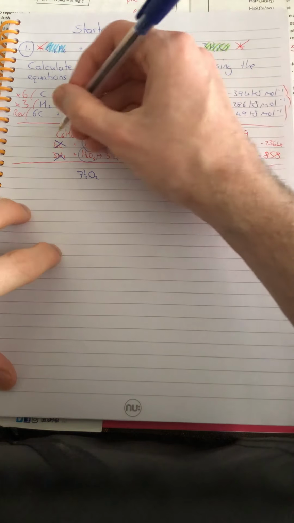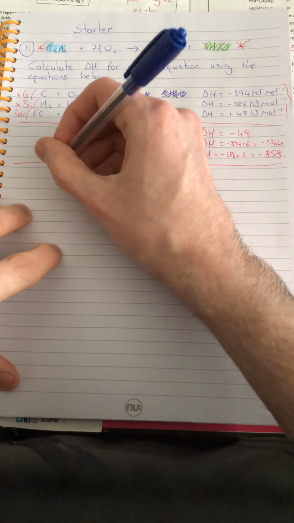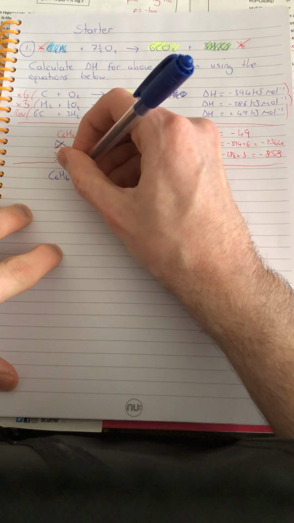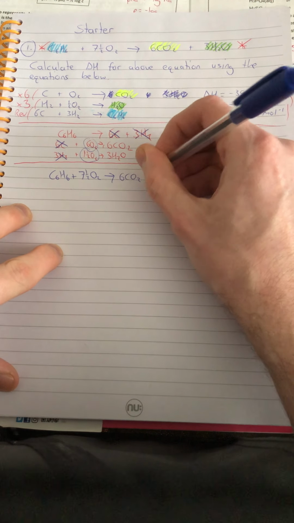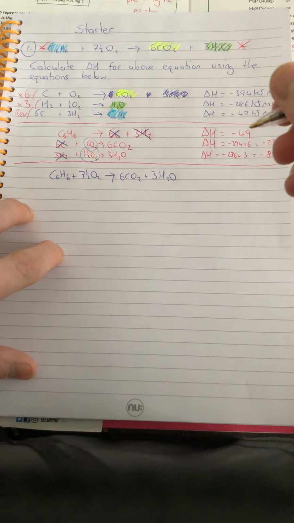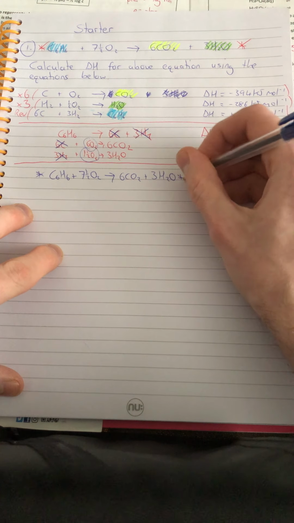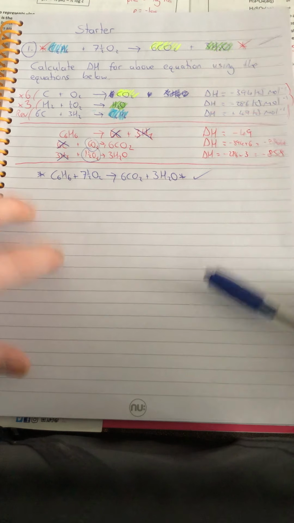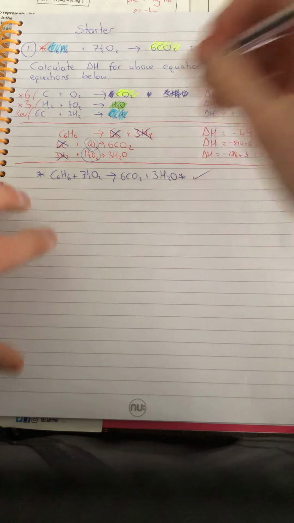And what do we have left? Well, if we just put the arrow, on the left side we have C6H6, and that goes to 6CO2 plus 3H2O. Okay, and you should notice that is the exact same as the target equation. Yeah, beautiful. It's beautiful. So that's us.